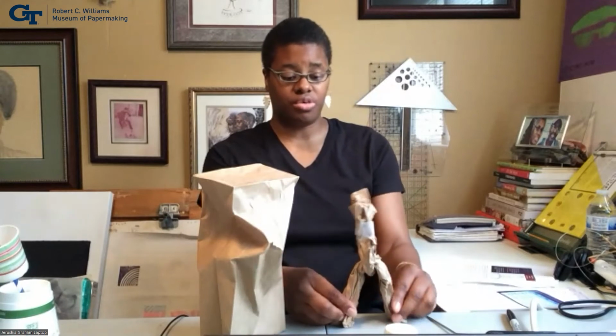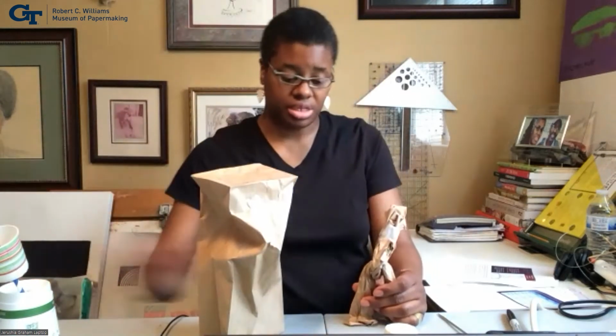So I might add a little wire to this to help it stand, or I might choose to secure the base, the feet, using blue tack or taping it directly.